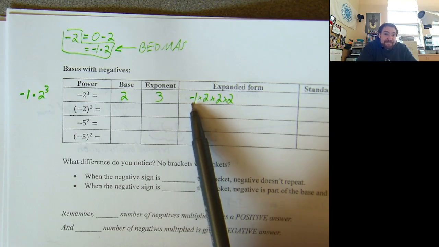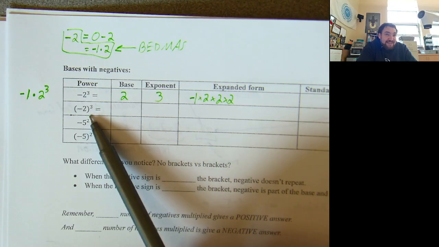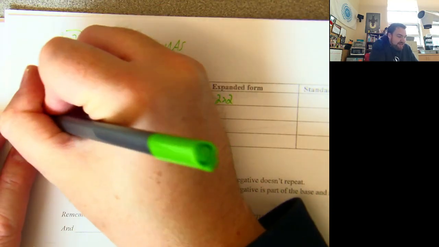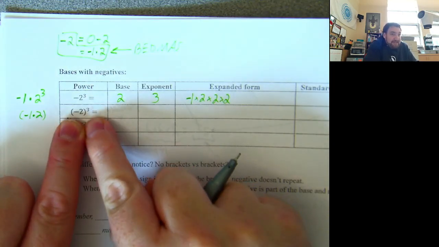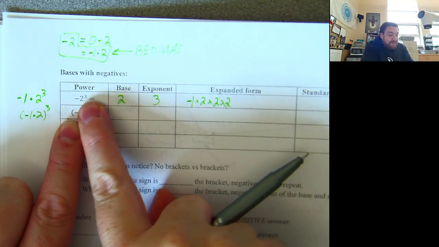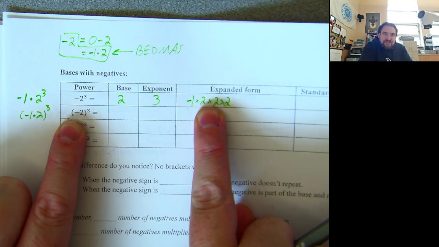Sorry? I learned it as -2 times -2. No, you didn't. Let me gaslight you here. This is -2 times -2 times -2, because this is the same as -1 times 2 inside those brackets, and the 3 is on the other side. If you learned this being anything other than this last year, you were taught incorrectly. You were taught lies.